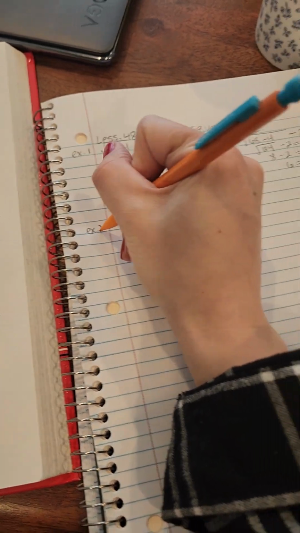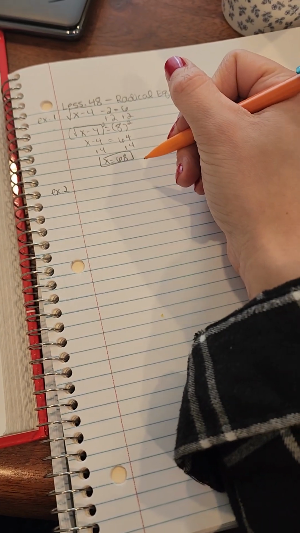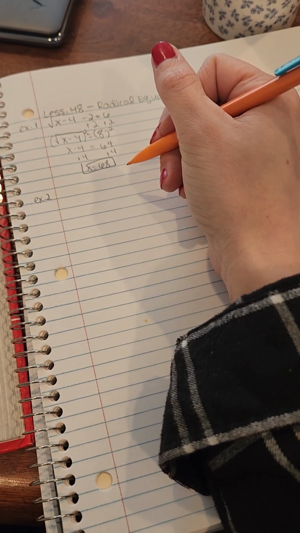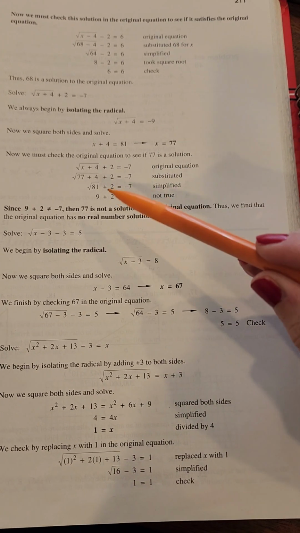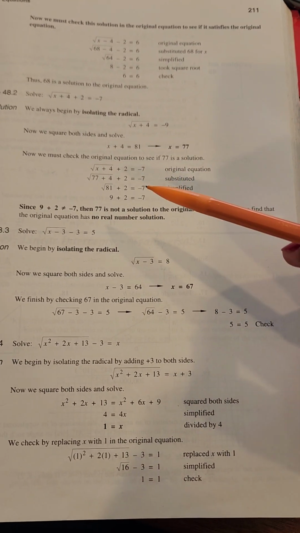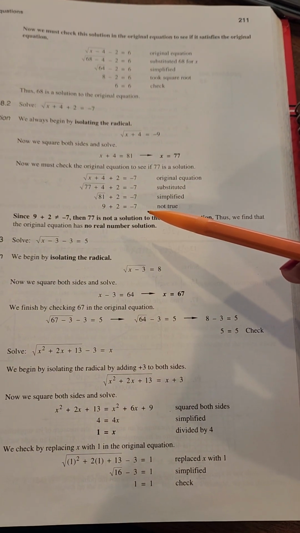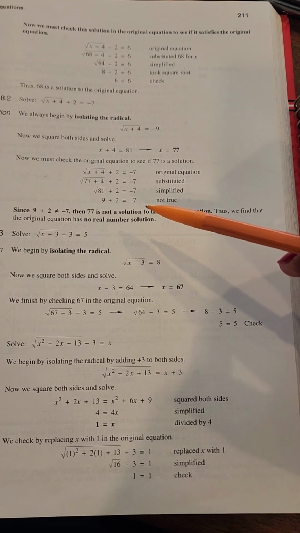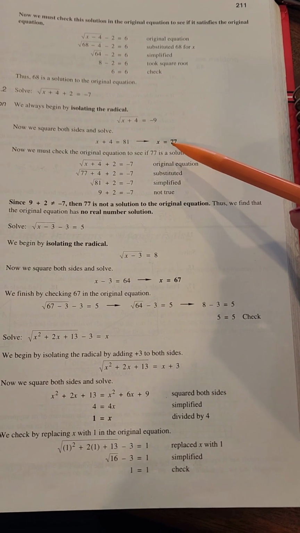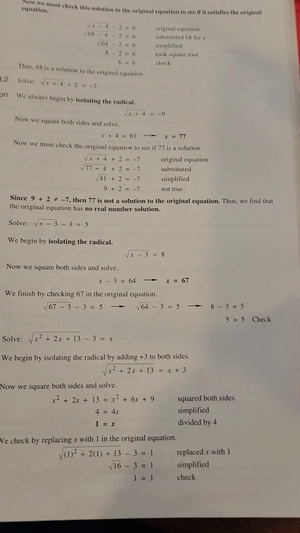Let's look at example 2. Same kind of thing going on. Actually, we may not work through this one. This is just like the one we did before, but you will see that when you plug in, on these you have to check.